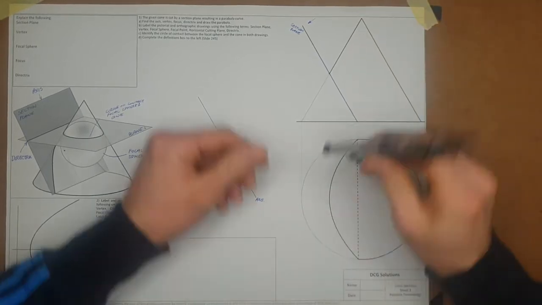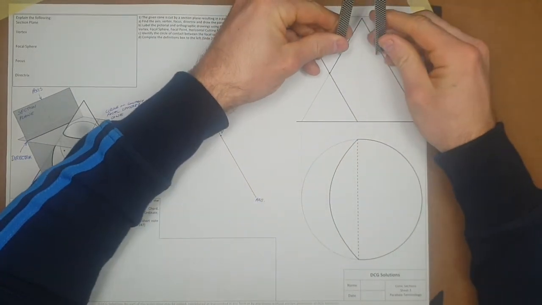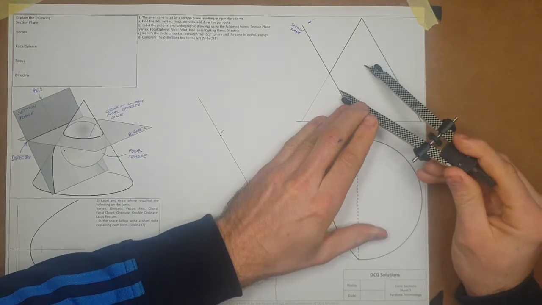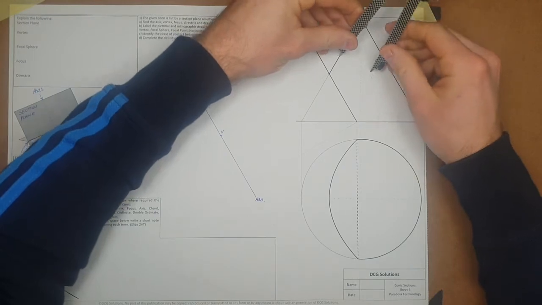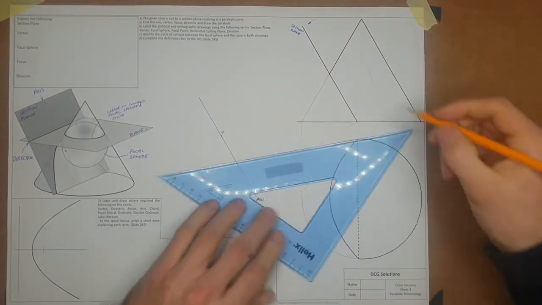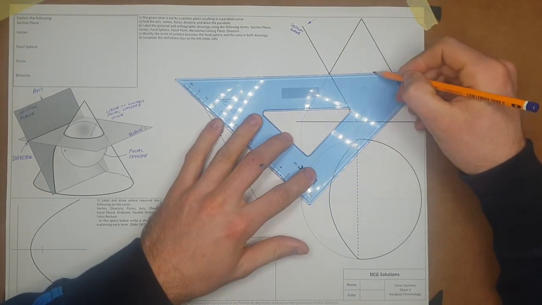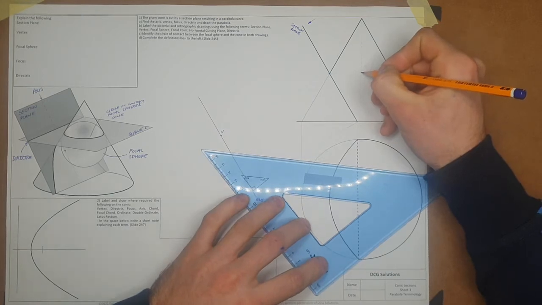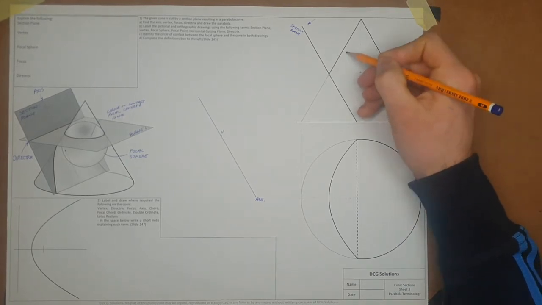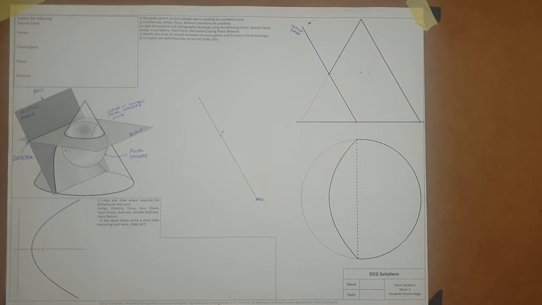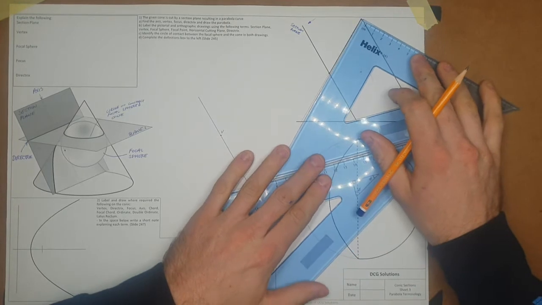Bisecting the top angle will get me a vertical line, and bisecting this angle here, we'll just get this line. That should be the center point. It's never accurate to just take a compass and start drawing and try to offer it up to 3 different lines. Instead of that, take your sliding set squares, right back to first year work.